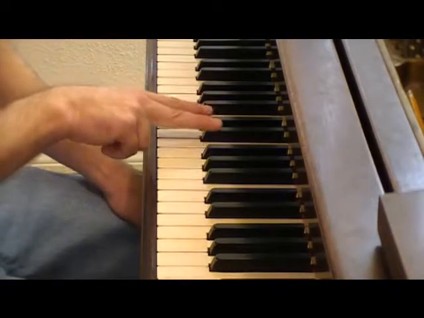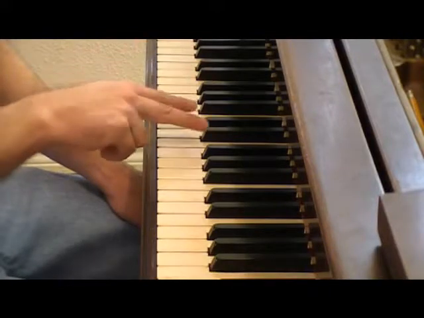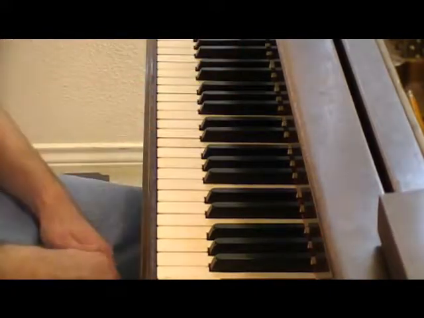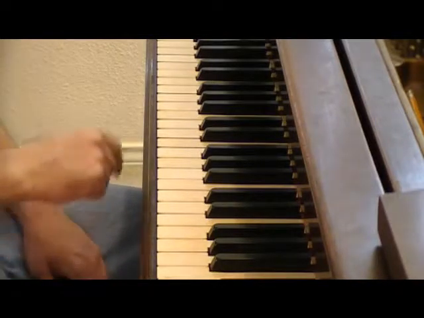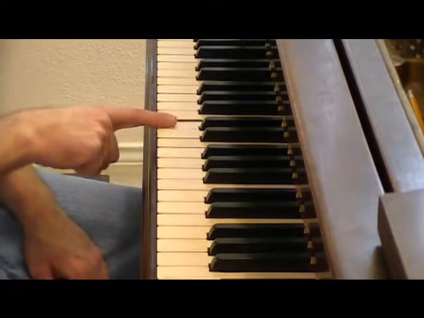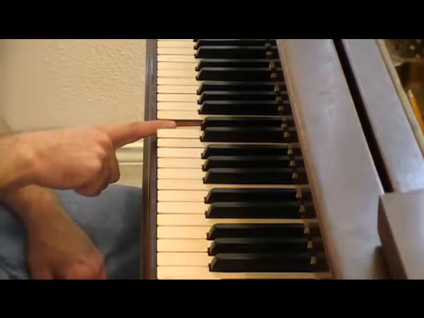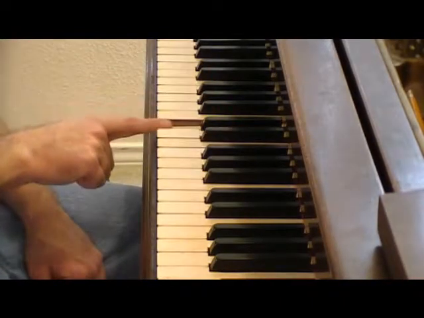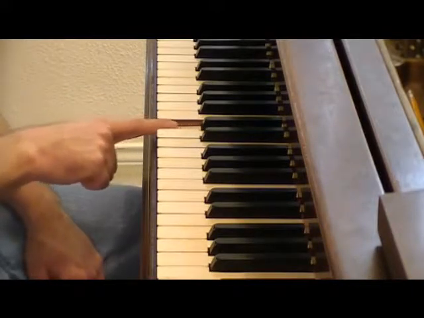So let's find our 2 group. I'll play it. That's what it sounds like if you want to play it. If you want to do this with your left hand, that's fine. If you're left-handed, doesn't matter to me. This right here is your C. Notice this is the 2 group. This is your C.